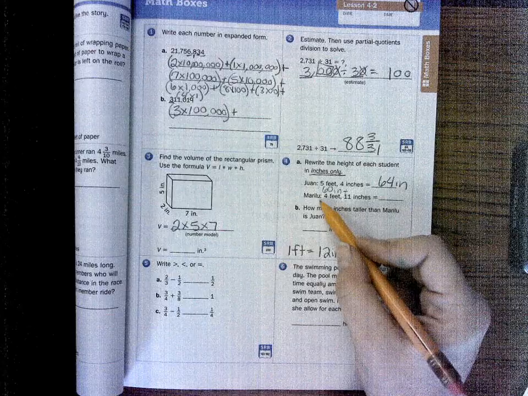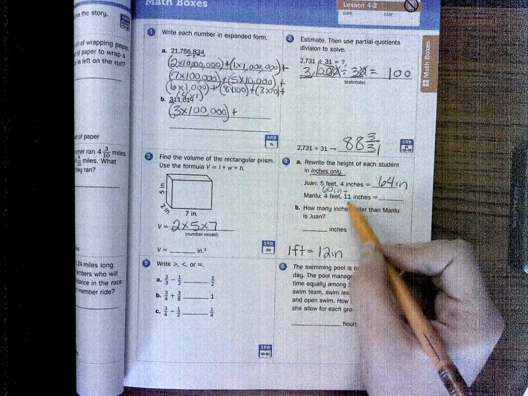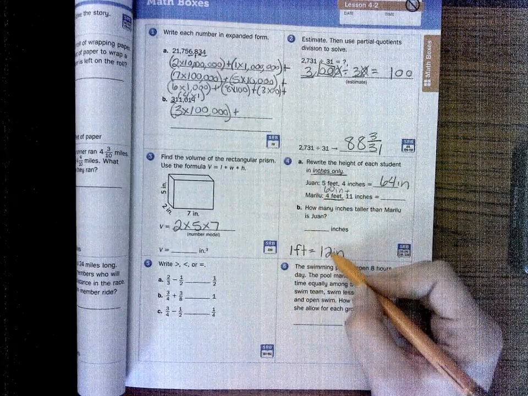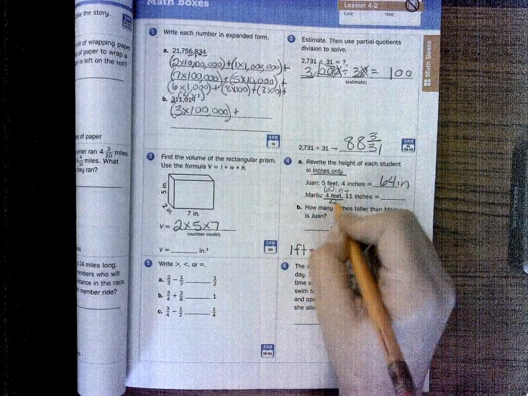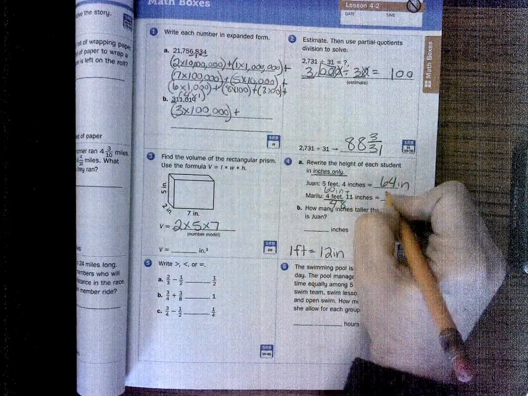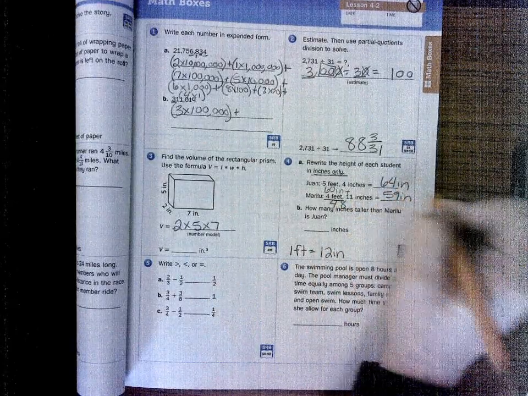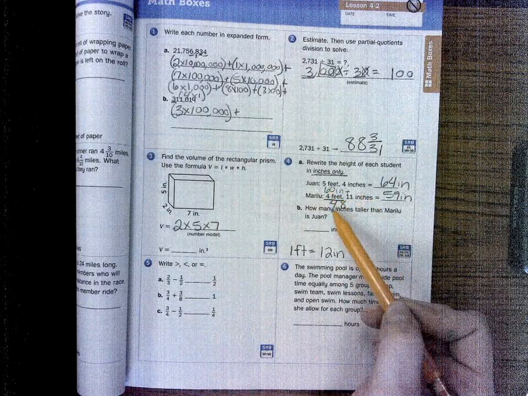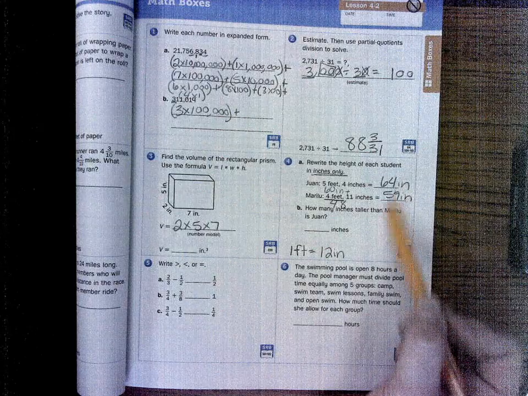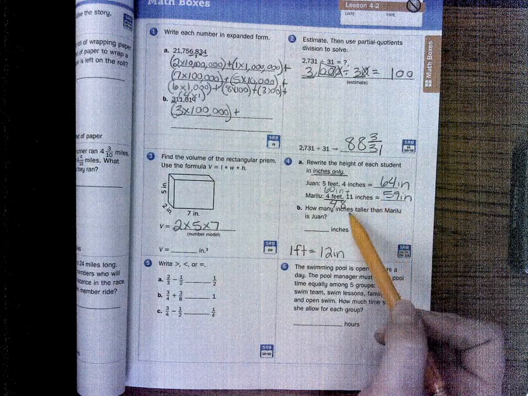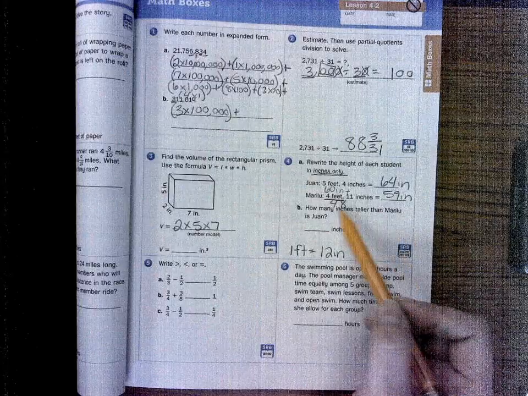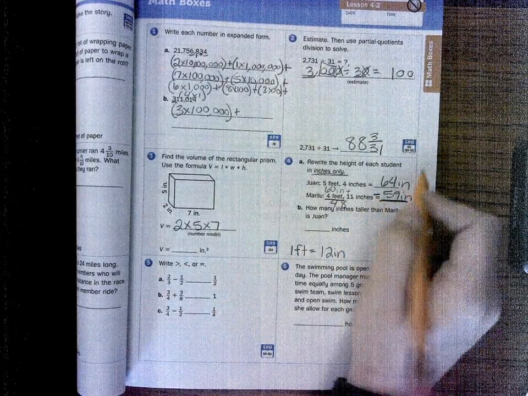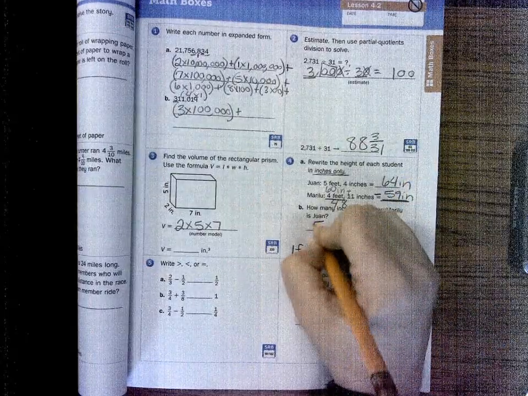Next, Marilu is 4 feet 11 inches. I want it all in inches, so I'm going to take these 4 feet, multiply by 12 to get 48. Then add 11 to get 59 inches. So even though we hear 5 feet 4 inches and 4 feet 11 inches, they're really not that much different from each other, the two. Now, how many inches taller is Marilu than Juan? All you're going to do here is subtract, and do not forget to regroup, which will give you 5 inches taller.